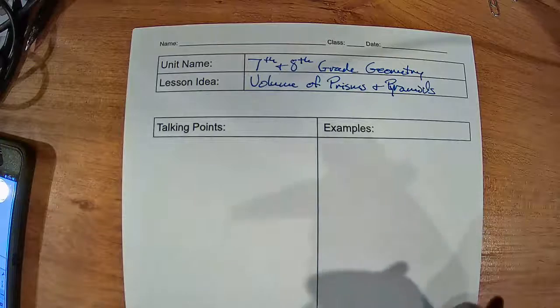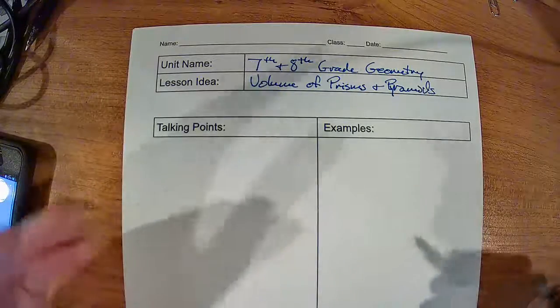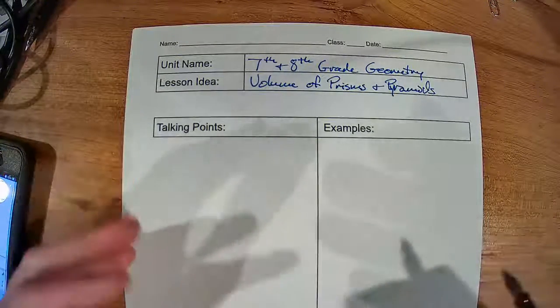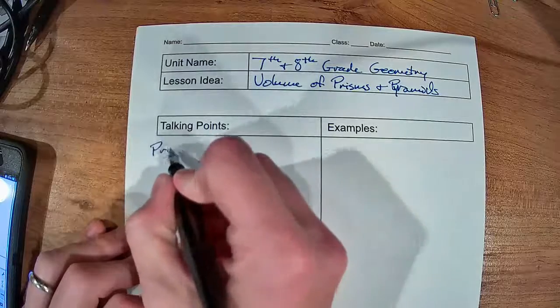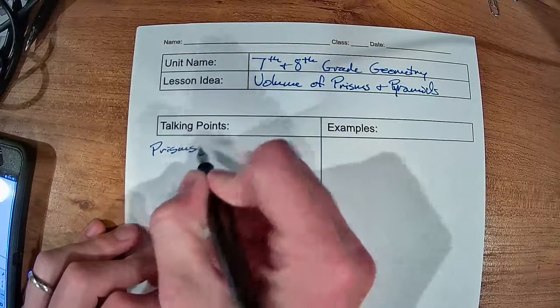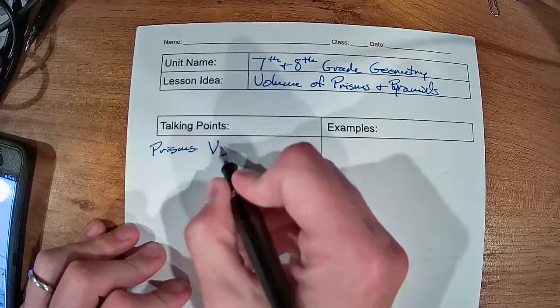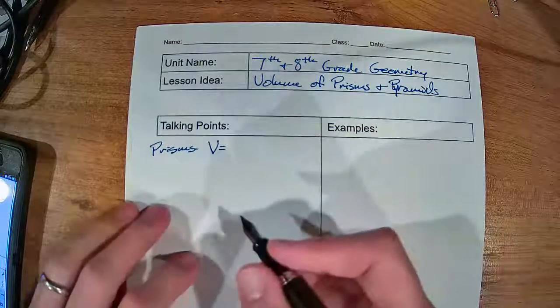So let's start with prisms, because they're the ones that are, I wouldn't say more difficult, but they're the ones that are certainly more open to interpretation, because we could have lots of different types of prisms. So here we go, prisms. And their volume can be represented a couple ways. Let's look at them.